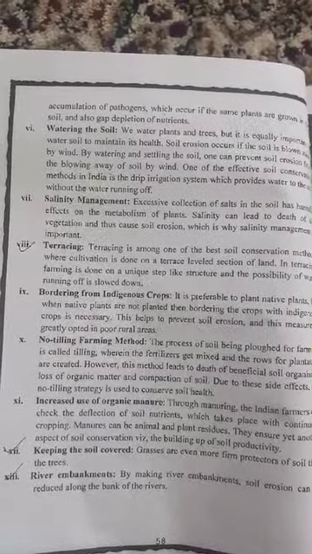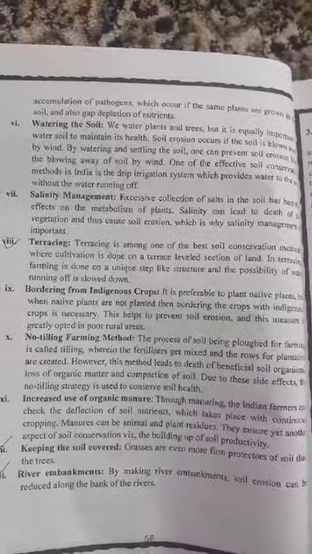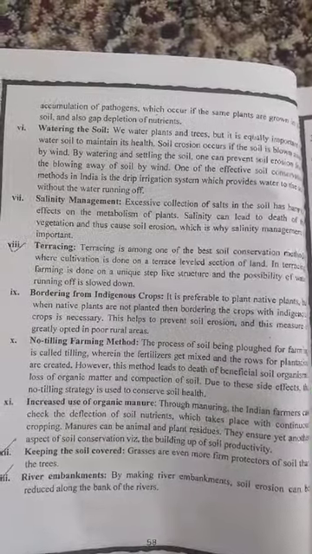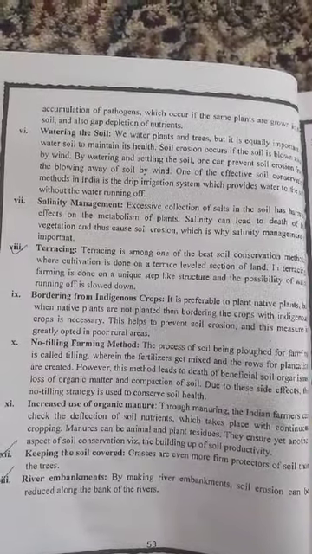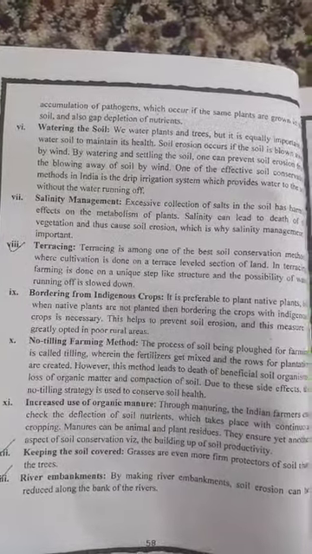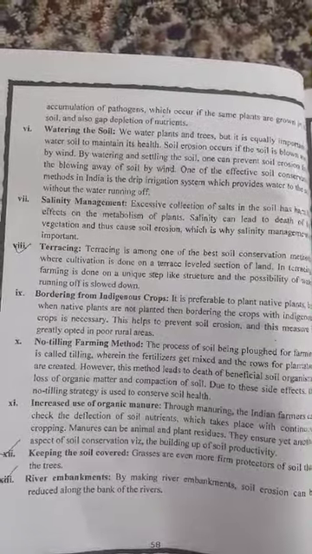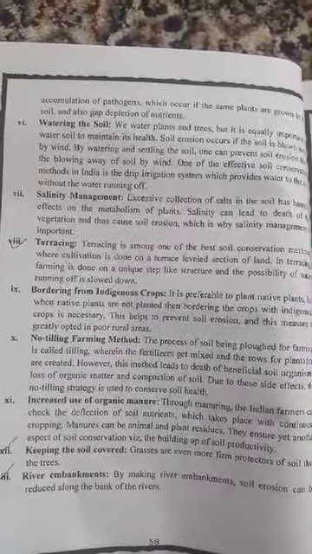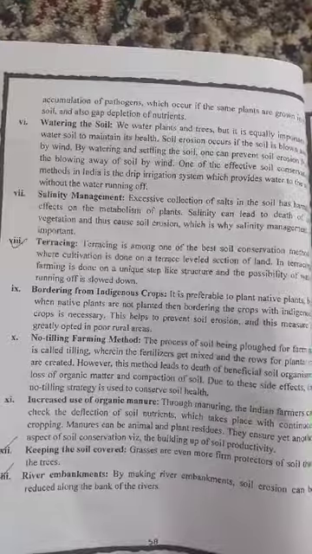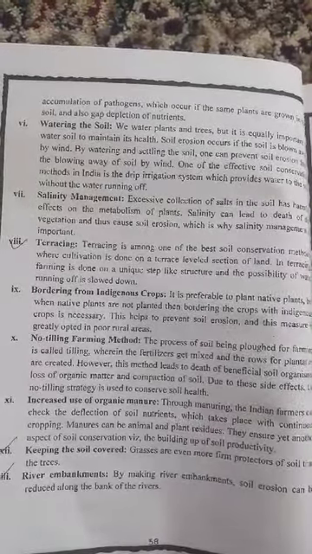Next one is keeping the soil covered. Grasses act as firmer protectors of soil than trees. If you grow grass on the soil, it protects the soil from soil erosion. And by making river embankments, soil erosion can be reduced along the banks of the rivers.